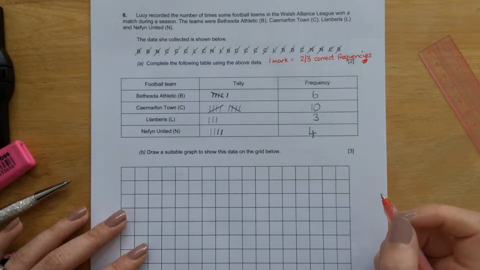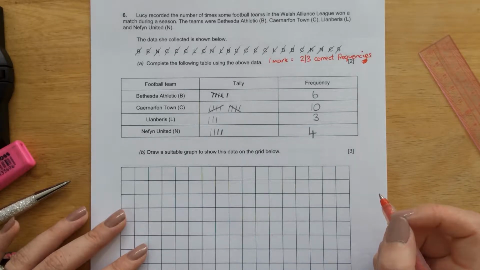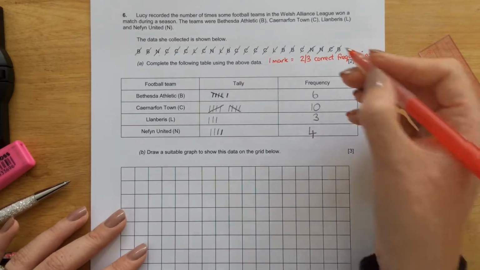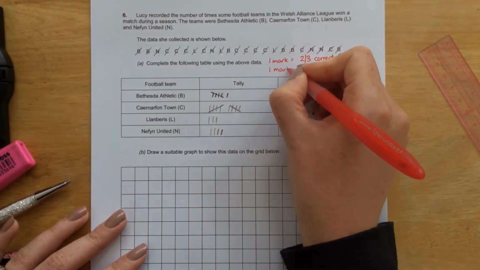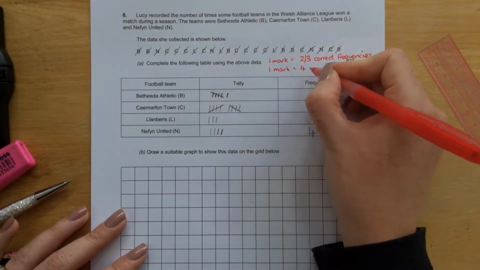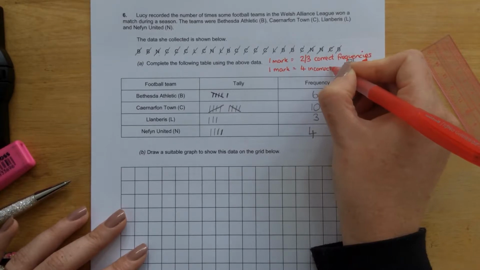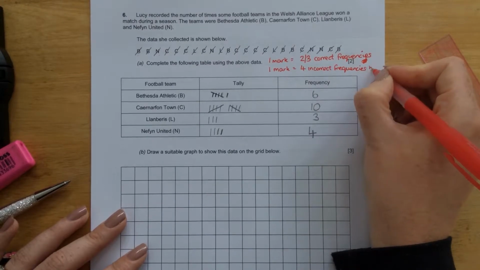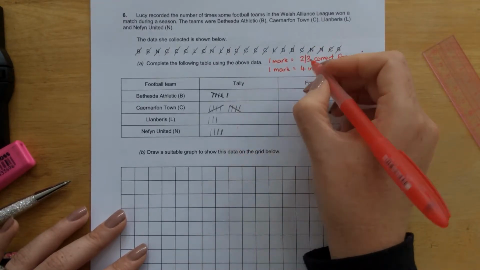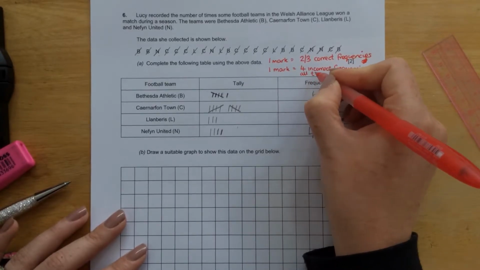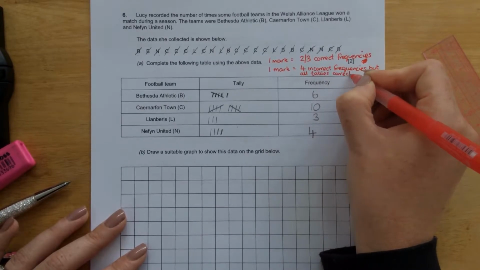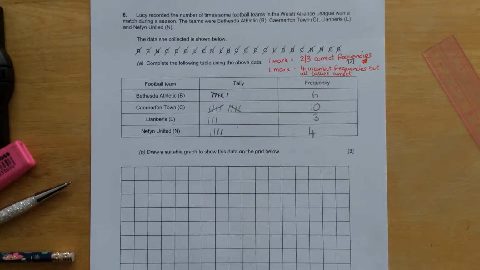And if you didn't have any of these frequencies right, then you get 1 mark if you had all the tallies correct. Okay, so that's where you get the marks from in part A.